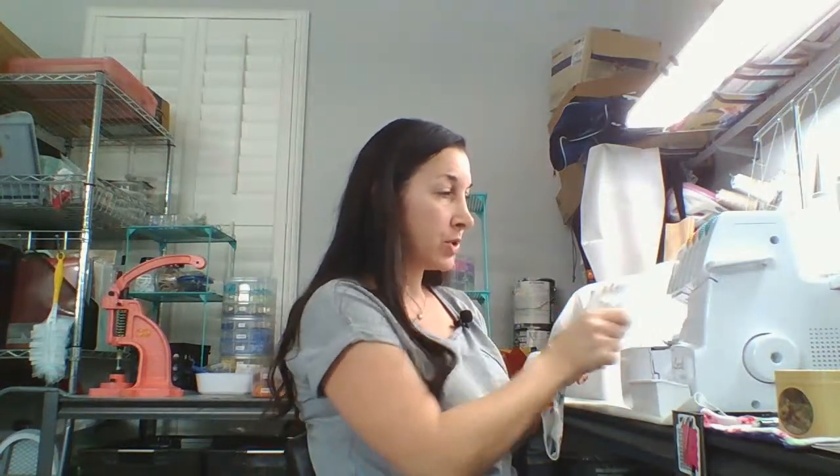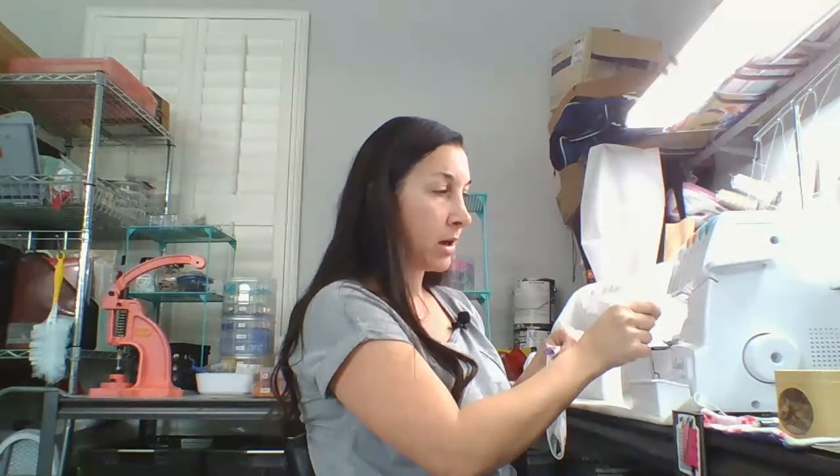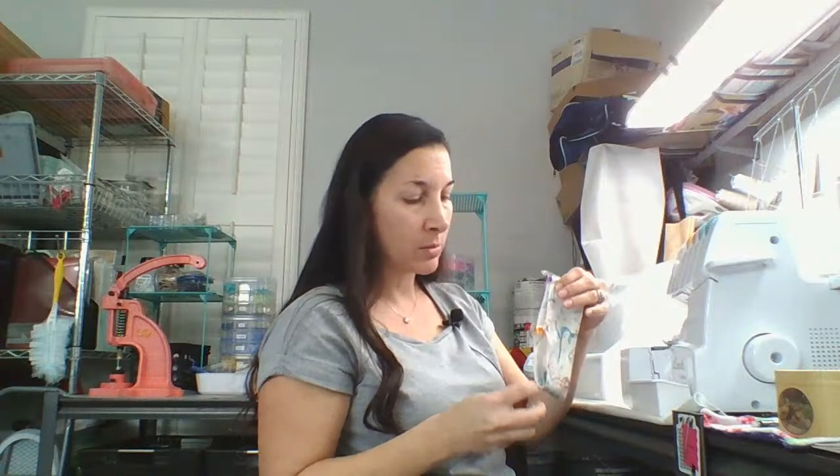Like the waist might be a smidgen tighter because if you think about it, you're serging a quarter seam allowance on each side instead of just one side. So it's going to be a little bit smaller, but they're not going to notice, because it is a stretch fabric, so it's going to be just fine. I don't worry about little things like that.